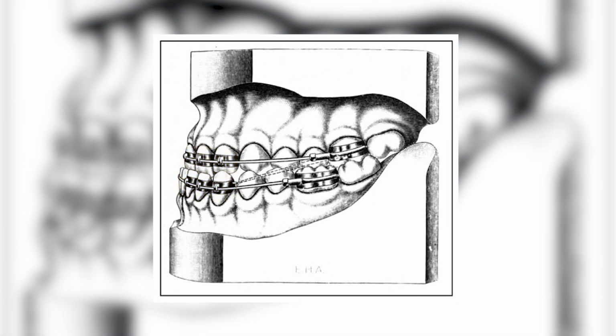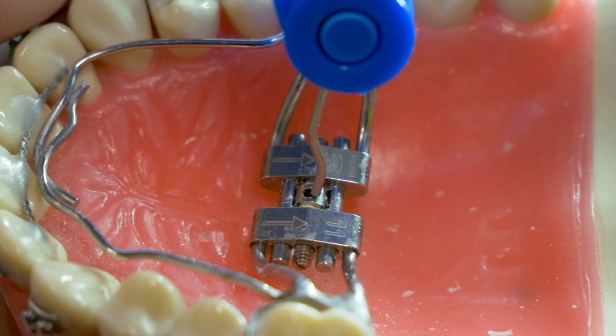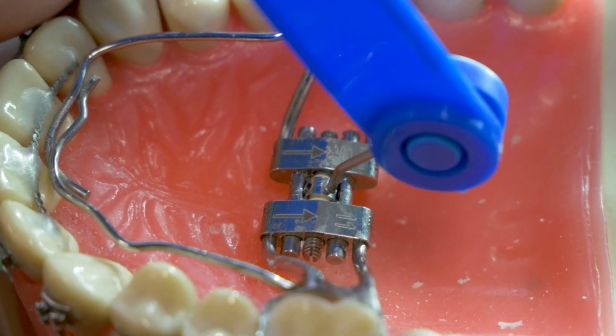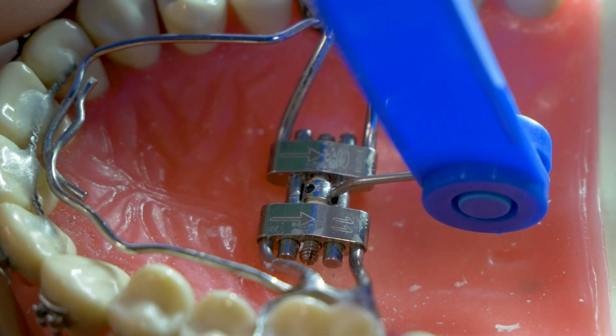He carried over the thread ends from his other appliances so that it could still be used for expansion. The Rapid Palatal Expander, also called RPE, is a common appliance used today that uses the same concept as Engel's appliances.